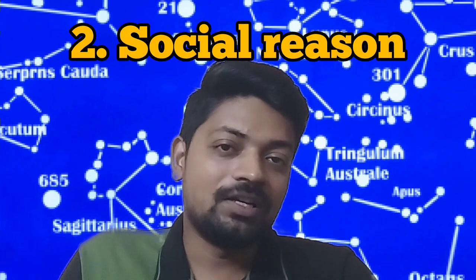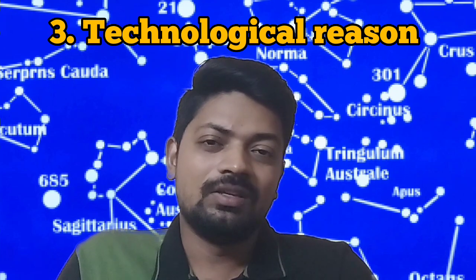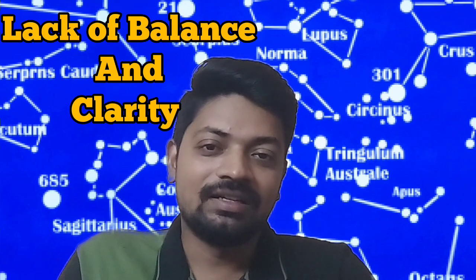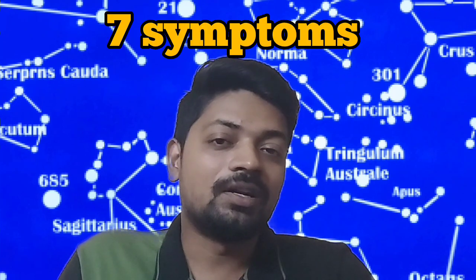In another view, that is the societal point of view, society itself is the main cause of OCD, because as a human, you should do at least some activities for your survival, whether you like it or not. Compulsive acts are unavoidable in this society. That also contributes to the development of OCD in a person to some extent. From the technological point of view, so much excessive information also causes unnecessary thinking, which also attributes to OCD. Above all, from the personal point of view, it is simply a lack of balance and clarity that invites this type of multiple psychological disorders. Now, let's see 7 types of symptoms that are related to OCD.